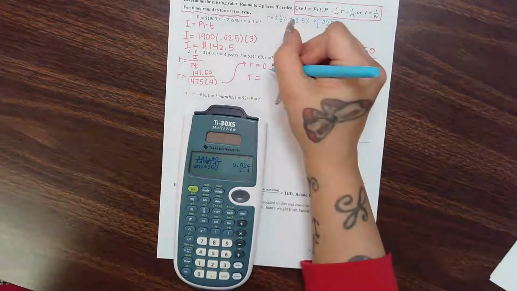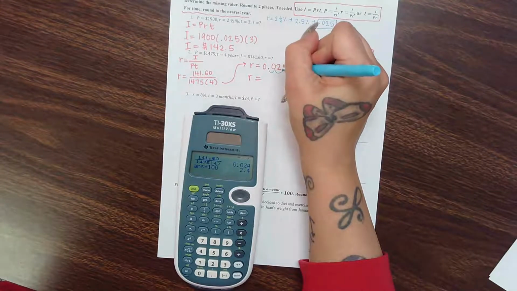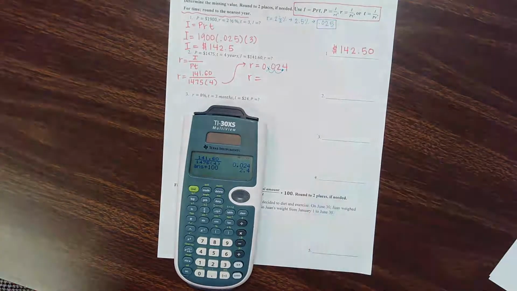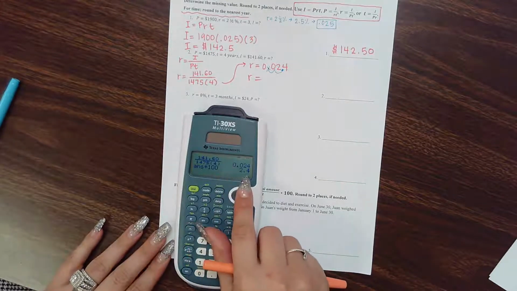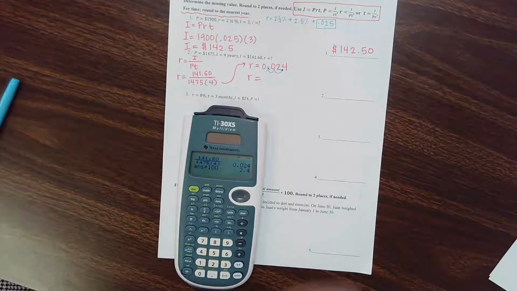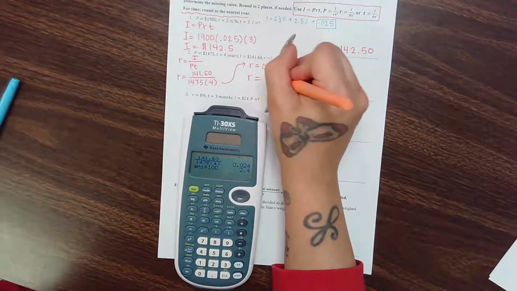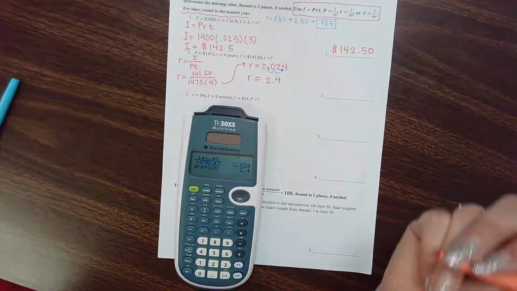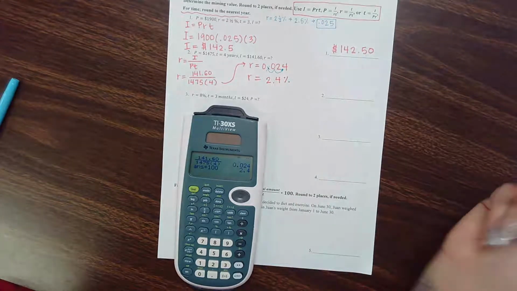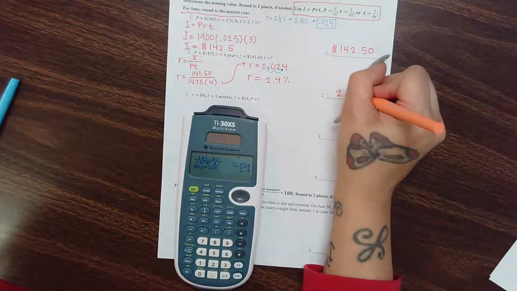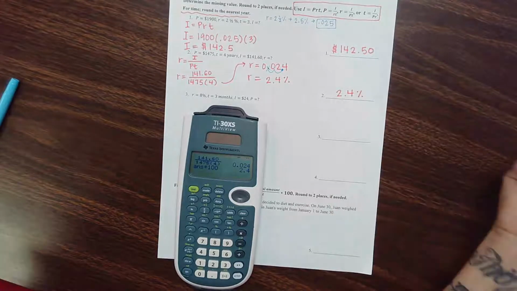Either move it 2 times to the right, that's your new decimal, I'm no longer using that one, or multiply it by 100 and you get 2.4. And like I said, rate is always a percent, right? It's an interest rate as a percent. So for your answer to be completely 100% correct, be sure to add that percent symbol.